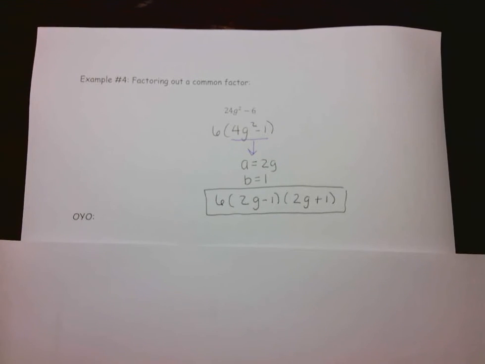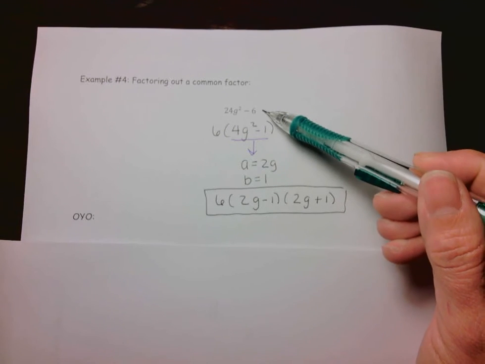Remember what I said in the last lesson. Always look at it before you start factoring it and say, is there anything I can factor out first? Is there a greatest common factor that I can factor out? And here, yes, I can factor out a 6.